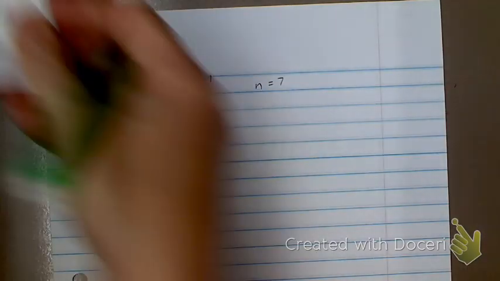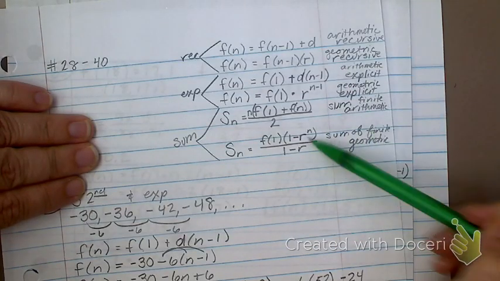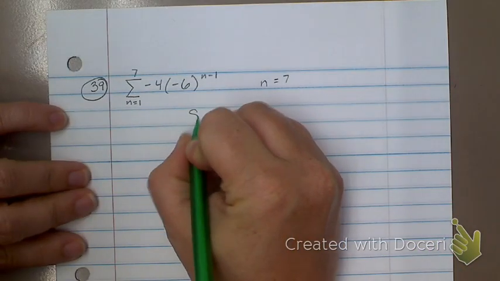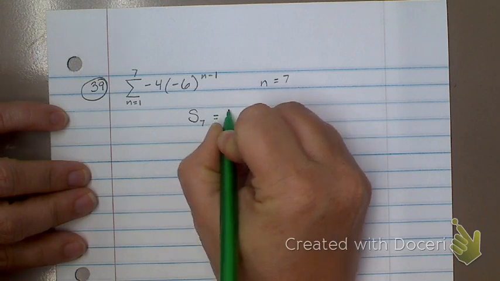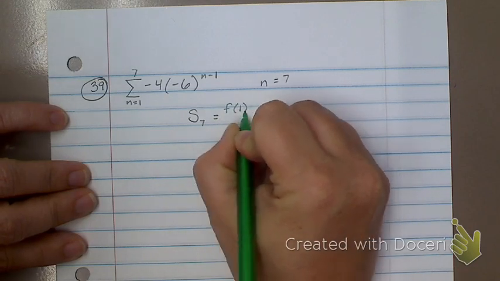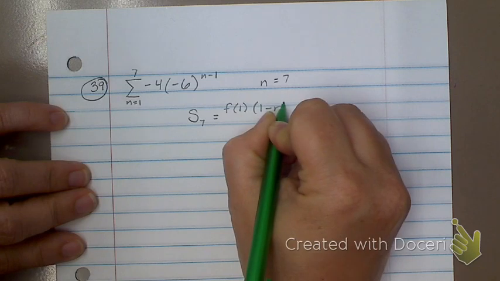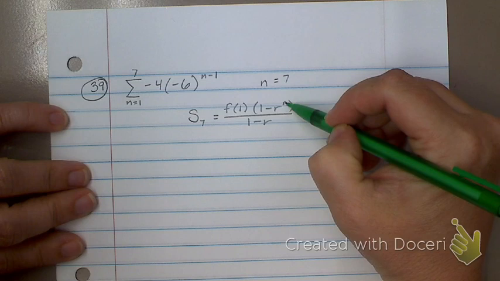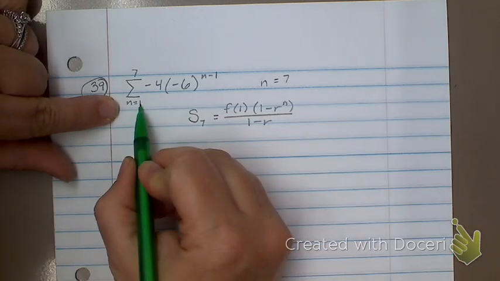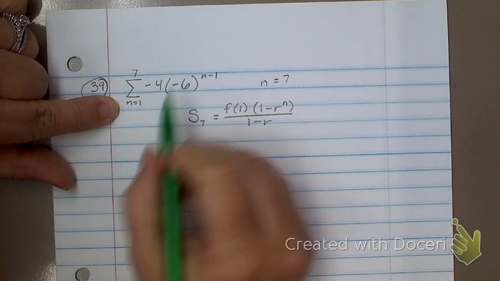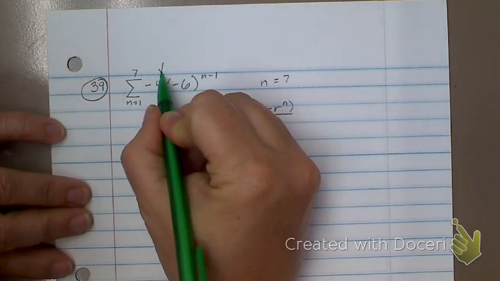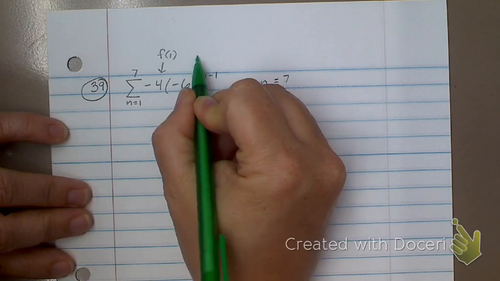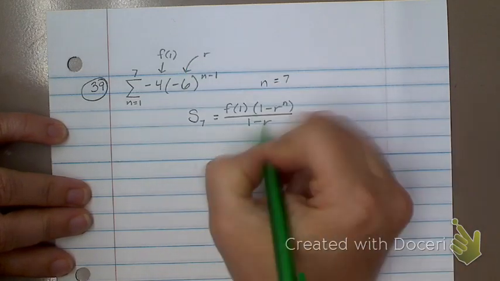So, when I look at my sum formulas, here's a geometric one. This is the formula I'm looking at for that one. That formula says the sum of my 7 terms will be equal to the first term times 1 minus r to the n, all over 1 minus r. So I know that n is 7. That'll go right there. When I put 1 in there, I can get my first term. However, because this is geometric, I actually already know that that's f of 1, and that right there is my r value. So I can just plug stuff in here.